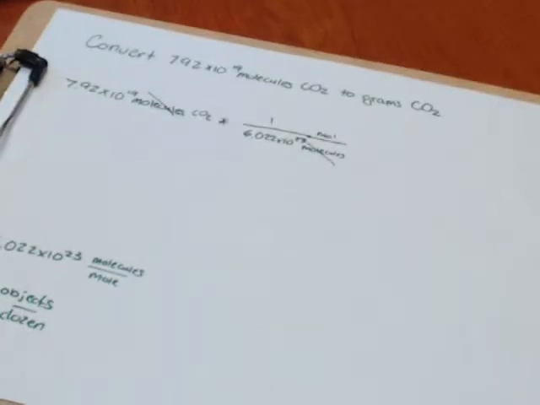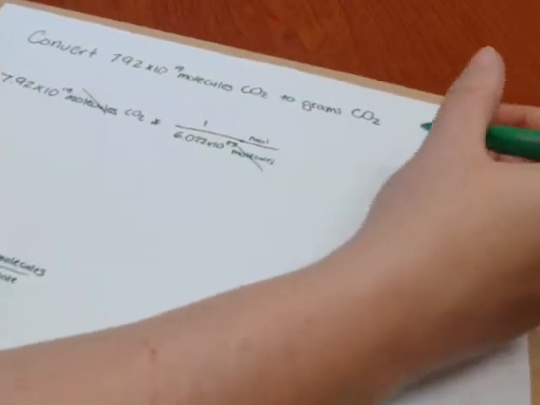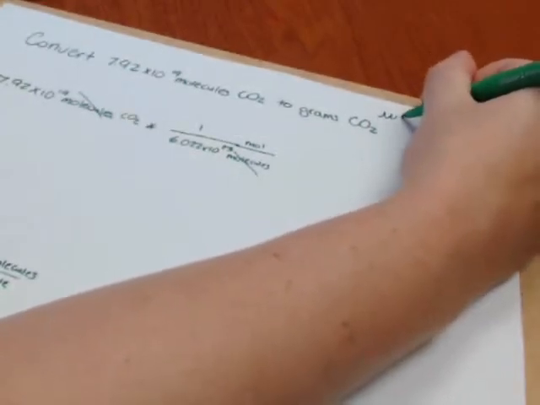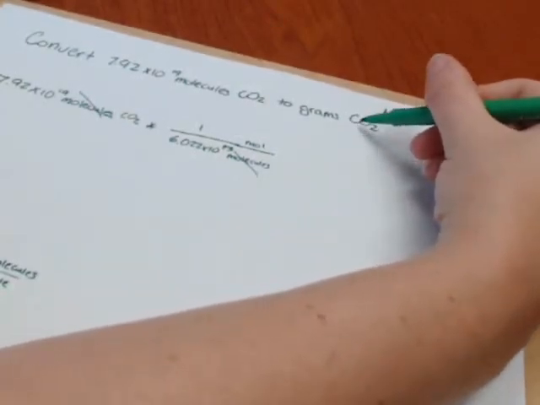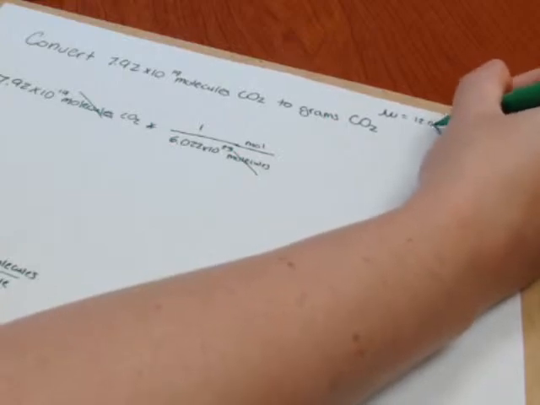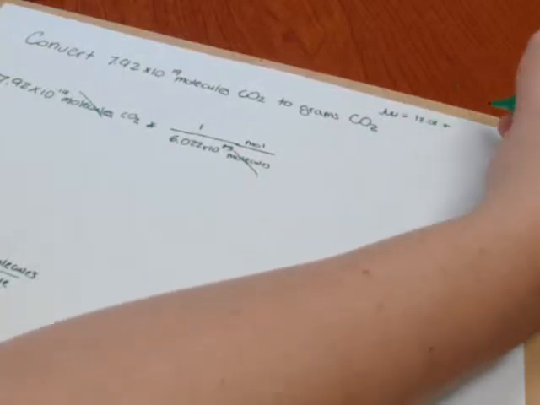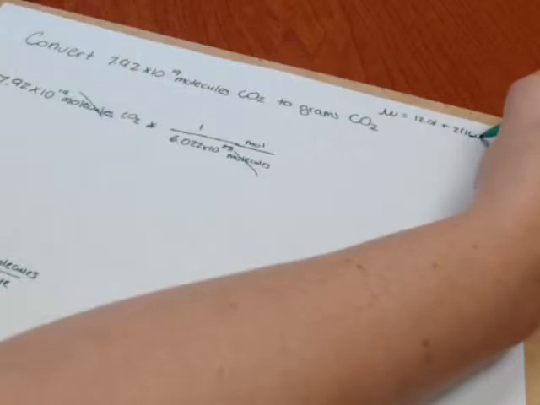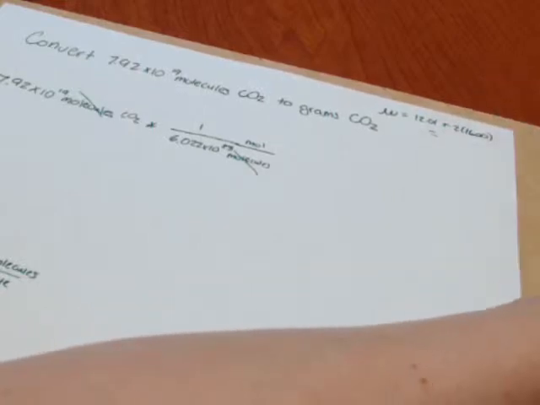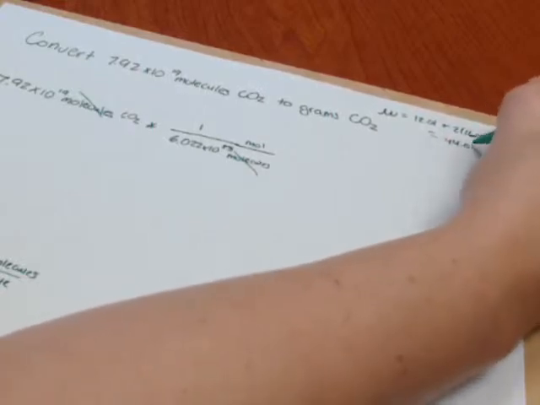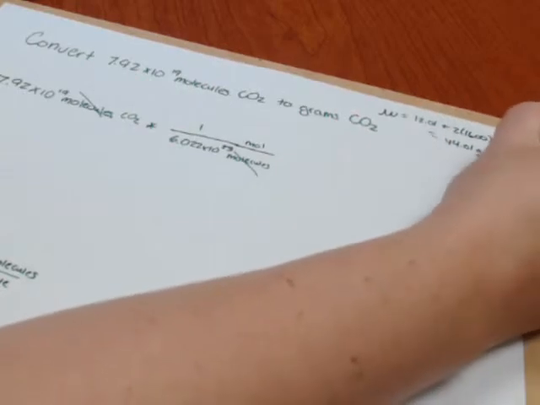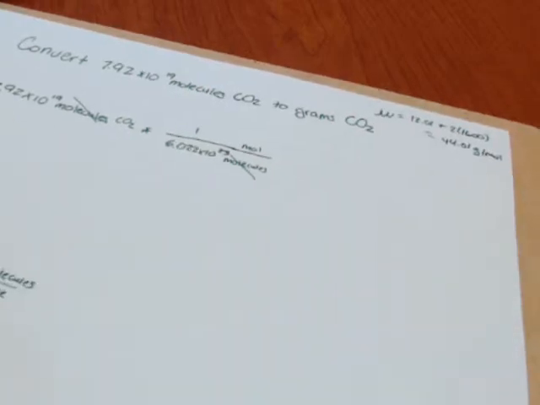But I want to keep on going because I want to get all the way to grams. So the next step says to get from moles to grams, I'm going to multiply by the molar mass. So I need to know what the molar mass of carbon dioxide is. The molar mass of carbon dioxide is going to be the sum of one carbon, which has a mass of 12.01, and 2 oxygens, which have a mass of 16 each. So that should come out to 44.01 grams per mole is the molar mass for carbon dioxide.